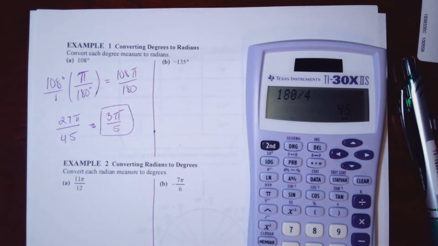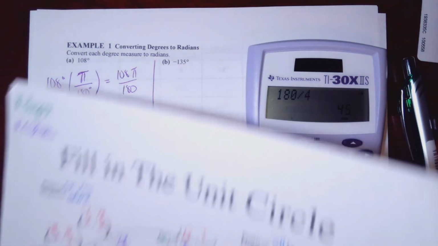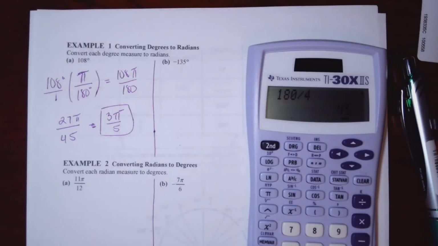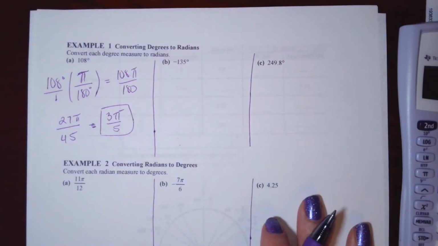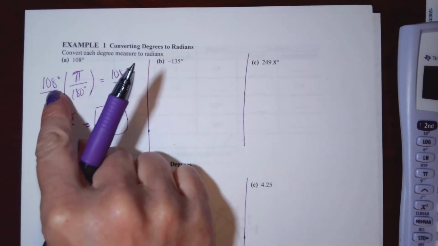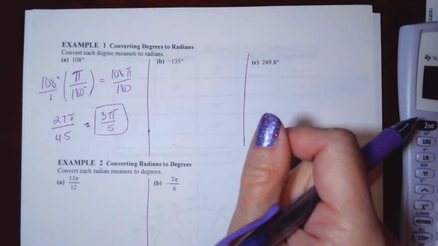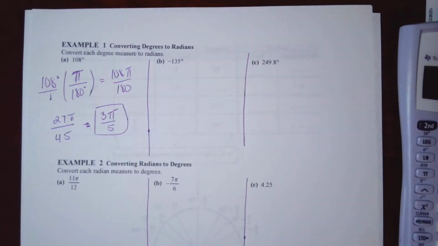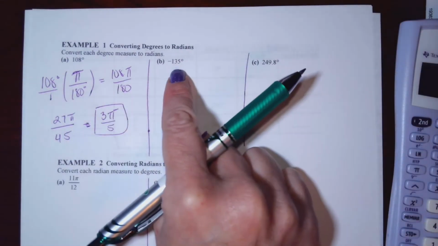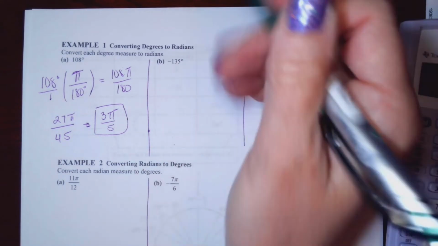In fact, when I go looking, nope, nothing in pi fifths shows up on my unit circle, so it's not going to be a special angle. Well, I should have known that from the beginning. I'm sorry, it's early while I'm recording this. 108 is not a special angle on my unit circle. I just got distracted.